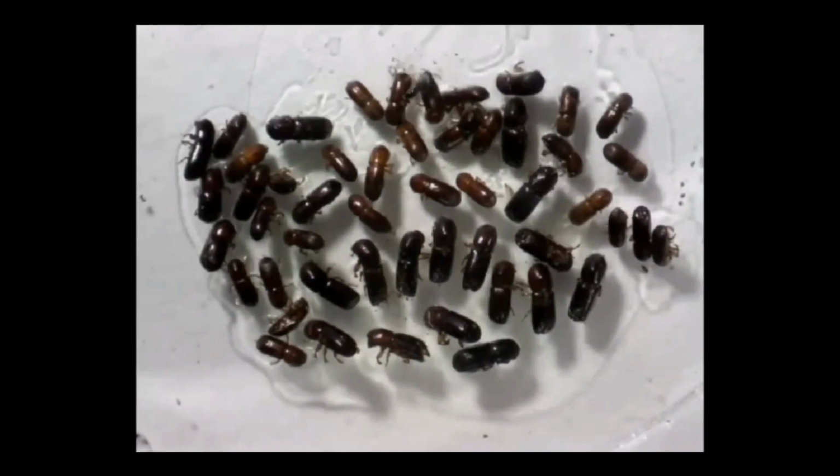He goes for a walk, which is probably to find a mate who's not his sister, but then he comes back, because that's the only option. They check each other out, and then they mate. And then they both fly off.